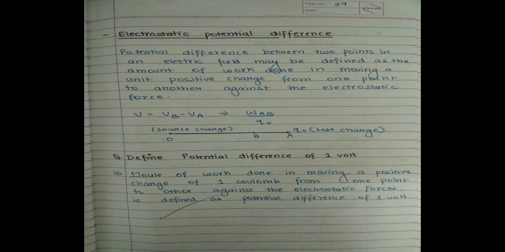We then calculate the potential difference between the two points A and B by the equation V equals VB minus VA equals WAB upon Q0. So, the potential difference between two points in an electric field may be defined as the amount of work done in moving a unit positive charge from one point to the other against the electrostatic forces.